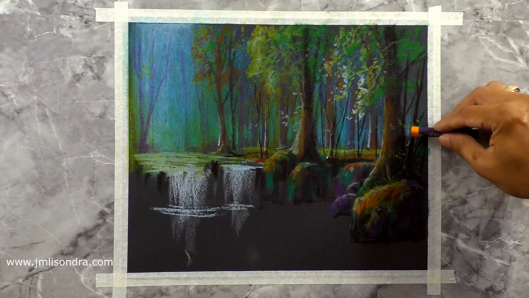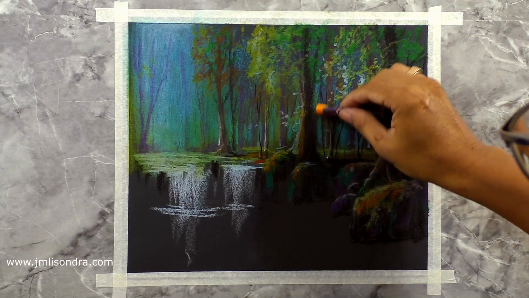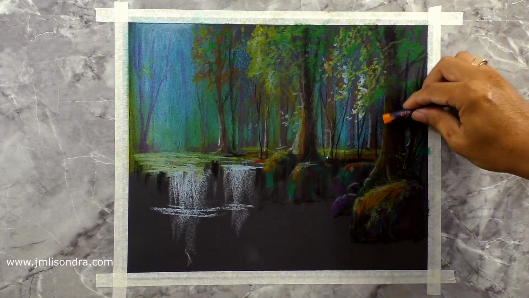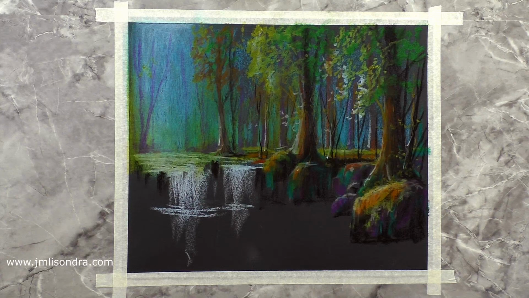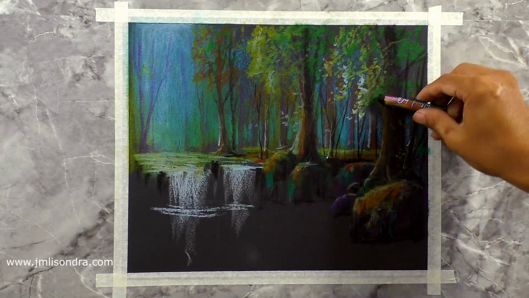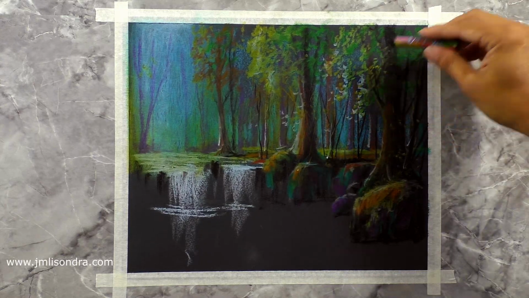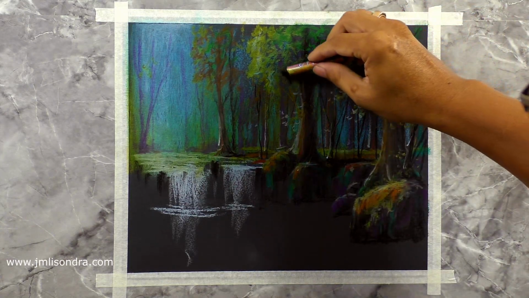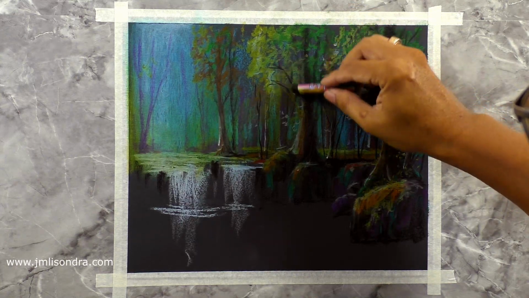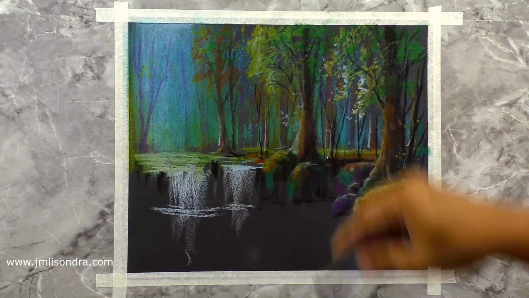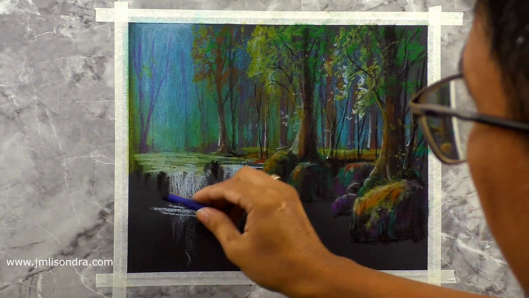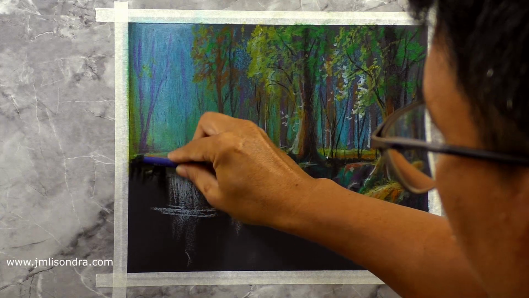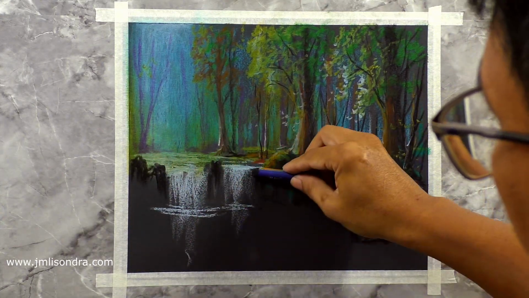I can add some. Okay, I'll use some black. There, we put here, put some. This is a waterfall, everyone.